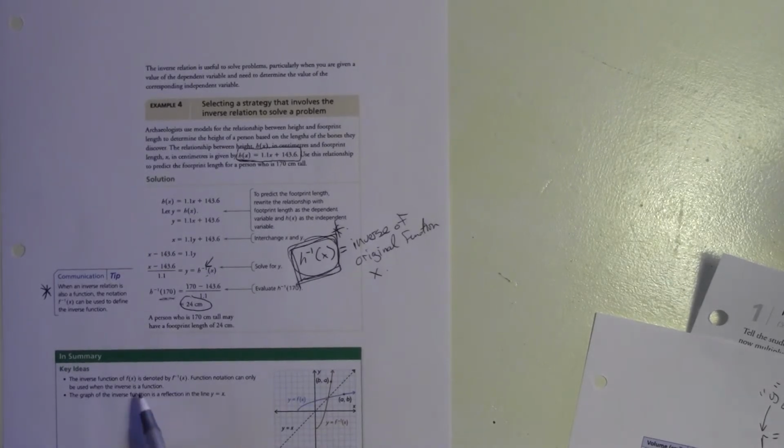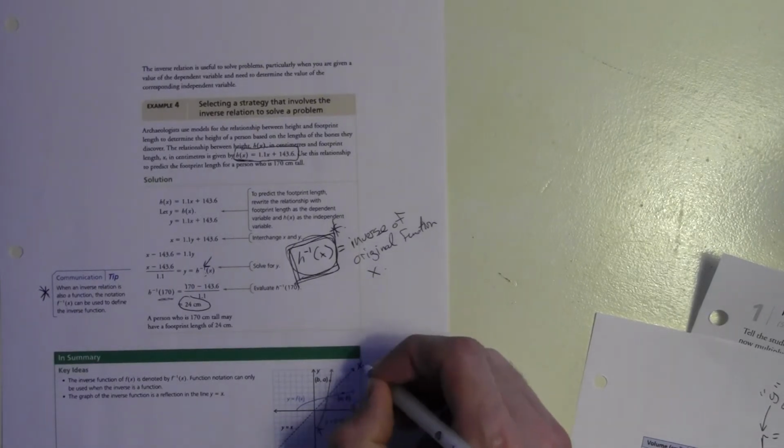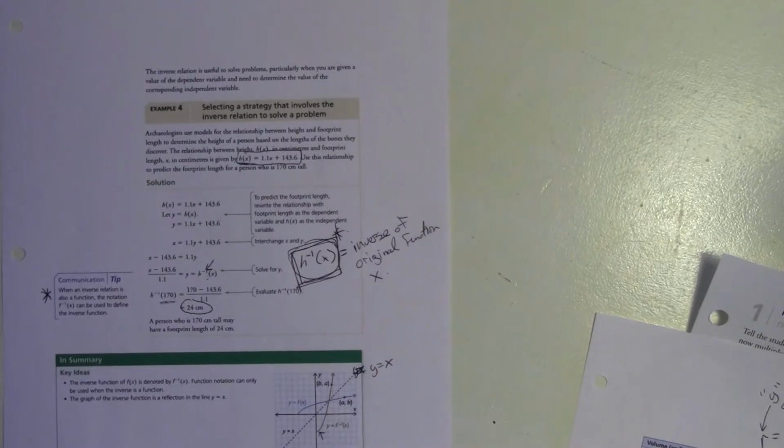So the inverse function f of x is denoted by f negative 1 of x. So there it is in red, and can be used as the inverse. The graph of the inverse function is a reflection in the line y equals x. Any questions? One more point and then we'll start the quiz.